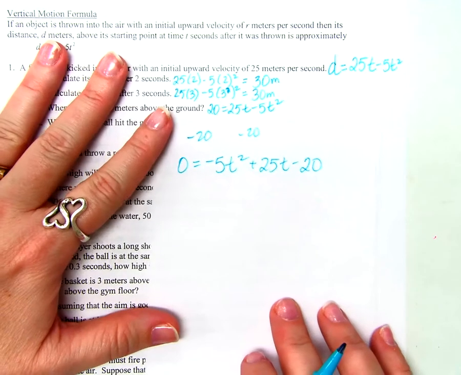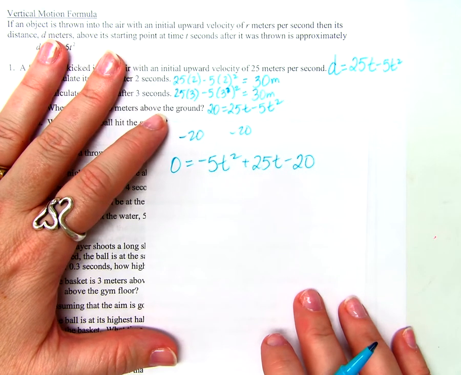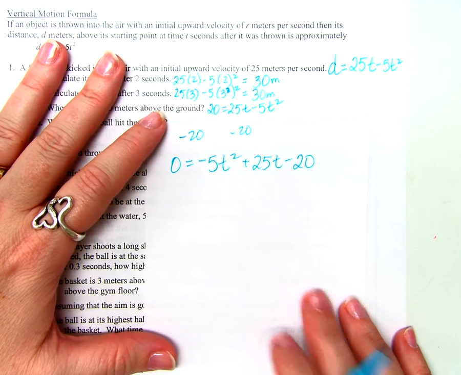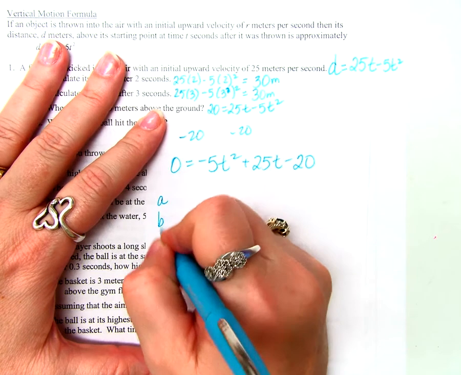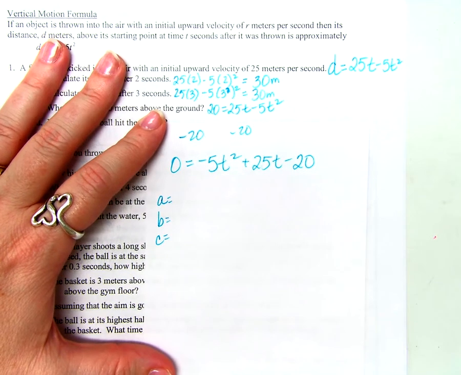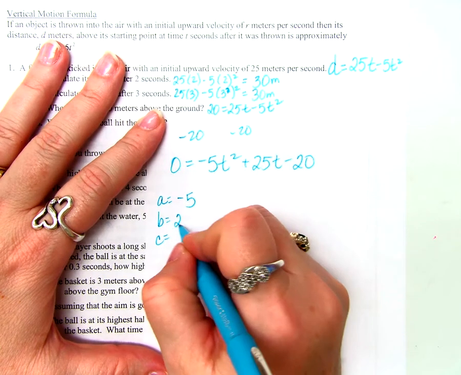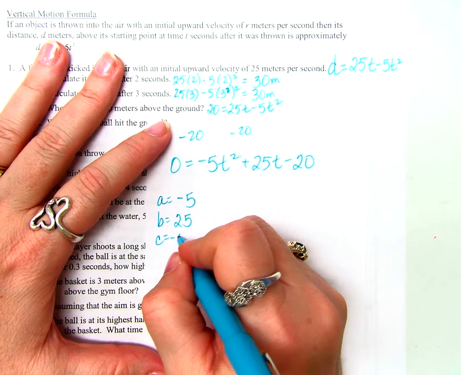We okay so far? How do I solve this for t? I have to have a, b, and c because I'm going to solve it using what? Quadratic formula.